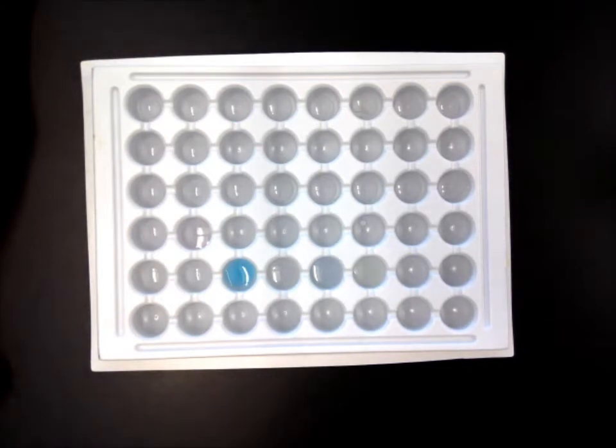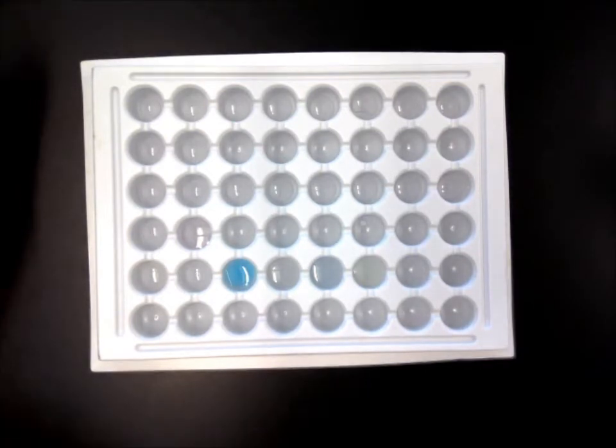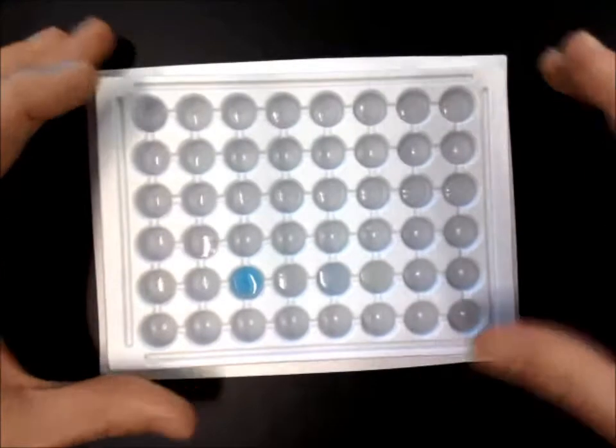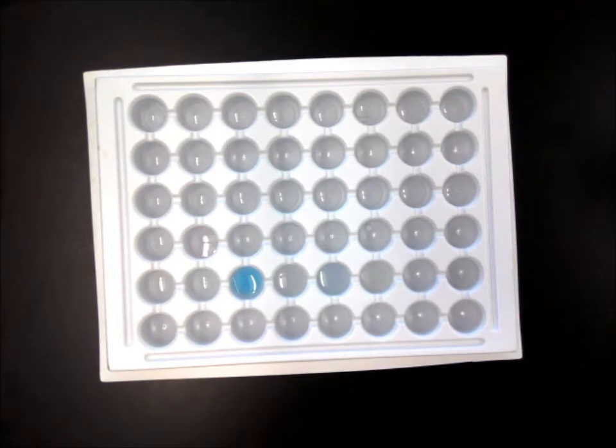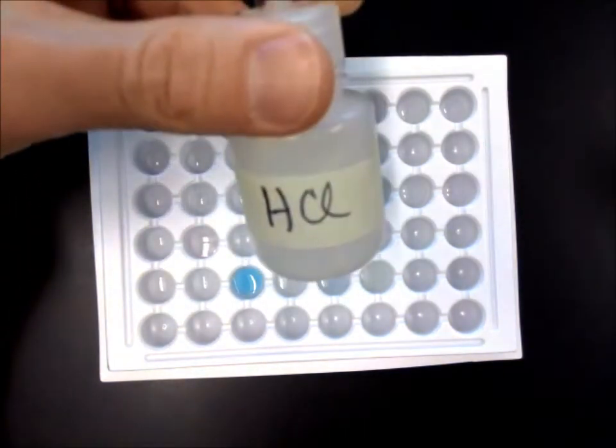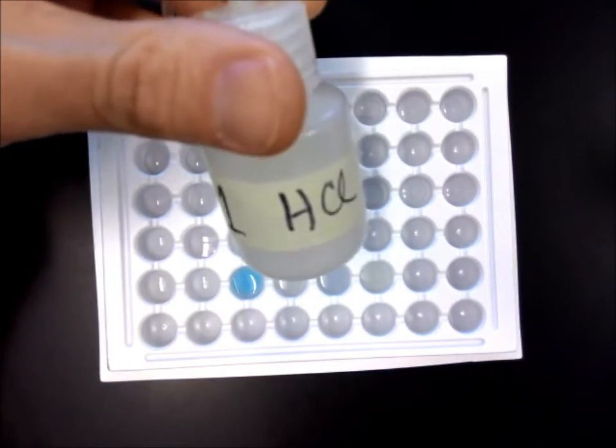What I've got here is called a spot plate or a well plate. And all it is is a plastic plate. They make them out of glass also, but this one's plastic, and you may have used them in a previous science class. It's a way to do an experiment without using a lot of chemicals, so that there's not a lot of waste. It's easier on the environment. It's just better overall. So we have these little bottles, and this one has HCl in it.